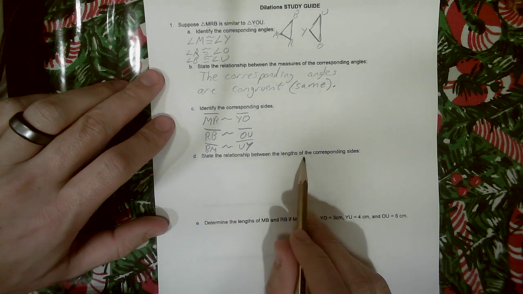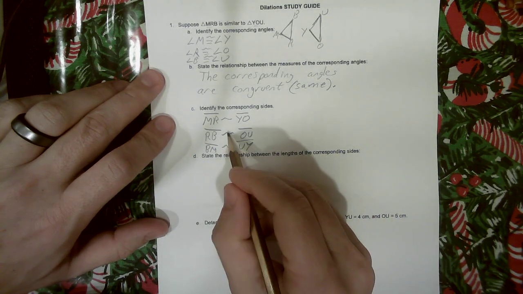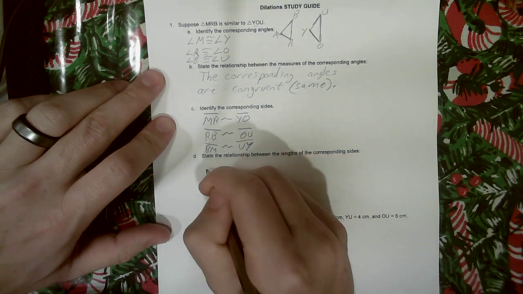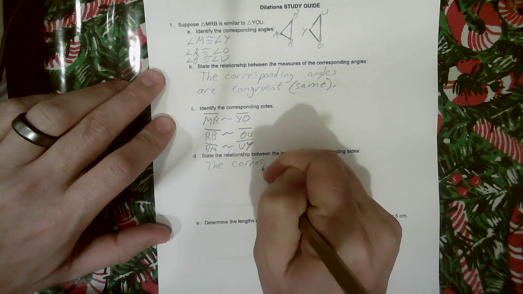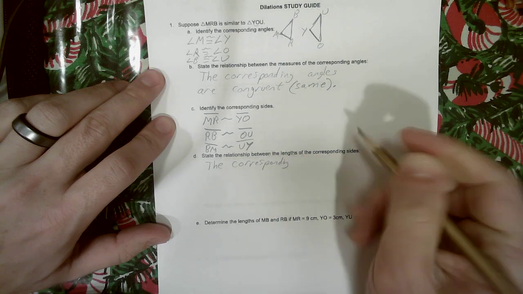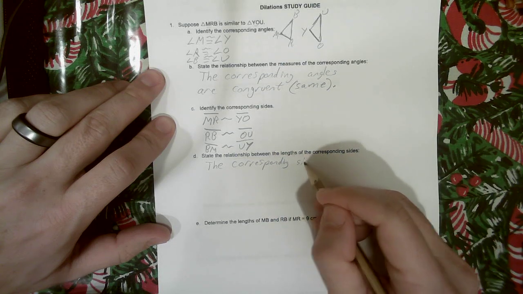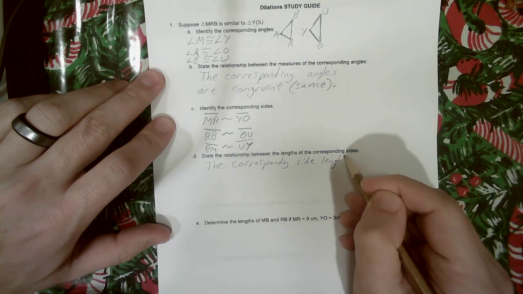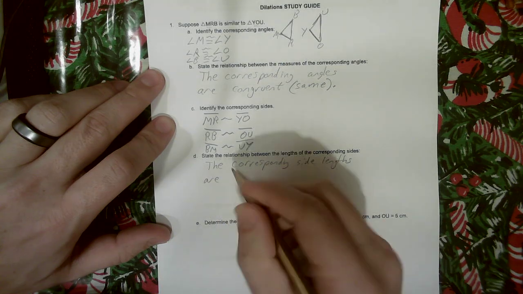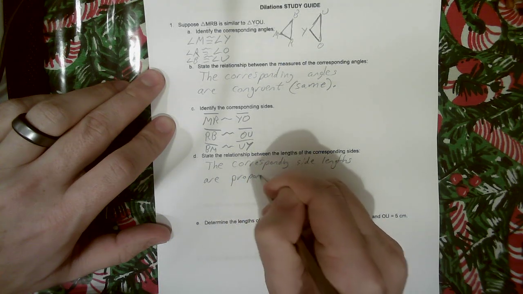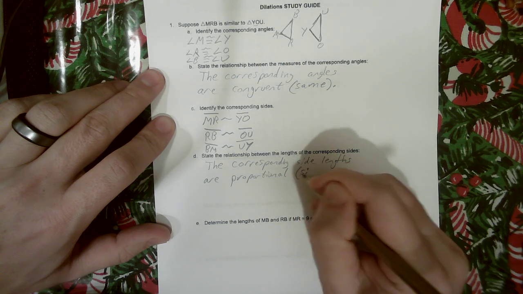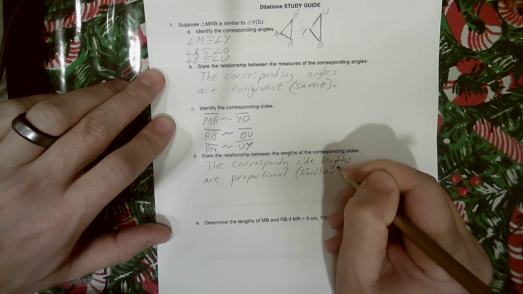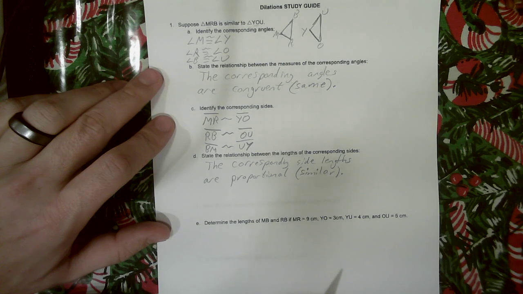State the relation between the lengths of the corresponding sides. Well, since they're similar, they're not congruent, they're proportional. So we can say the corresponding side lengths are proportional. I'm also going to say similar here. We should really say similar. We also need to know that that means they're proportional in this case.